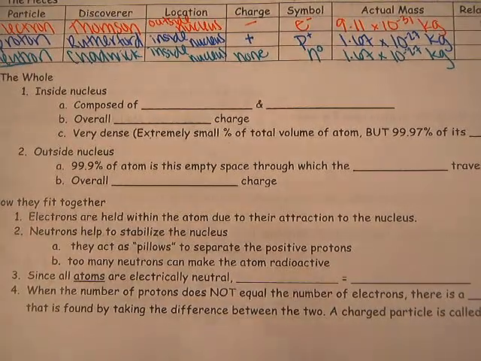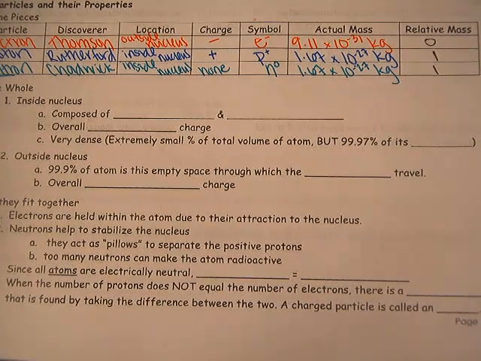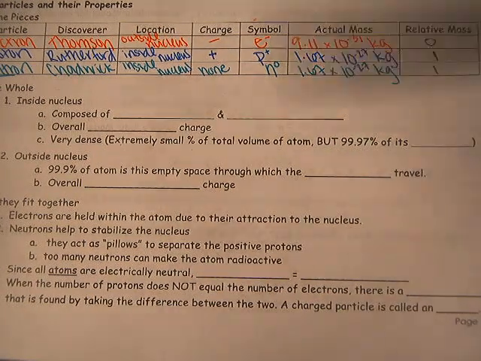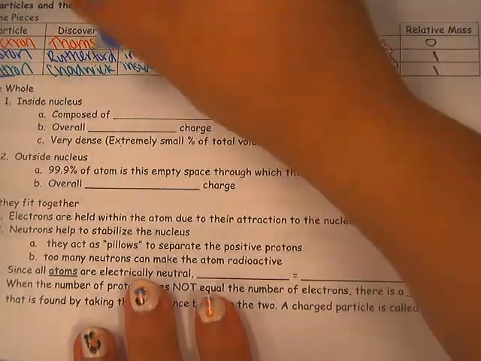All right, the section down here is kind of just summarizing all of the stuff that we've been over, so I'll go through it quickly. It says inside the nucleus, it is composed of two things. What two things are inside the nucleus? Protons and neutrons.